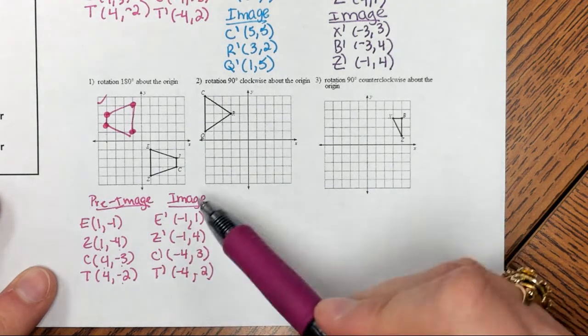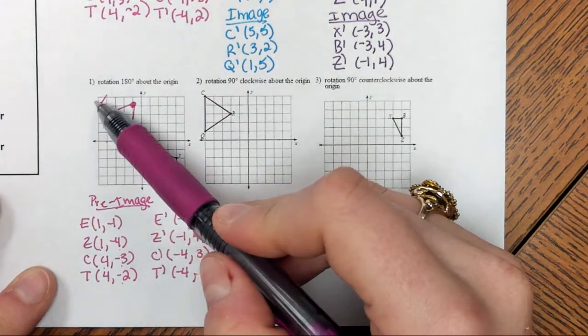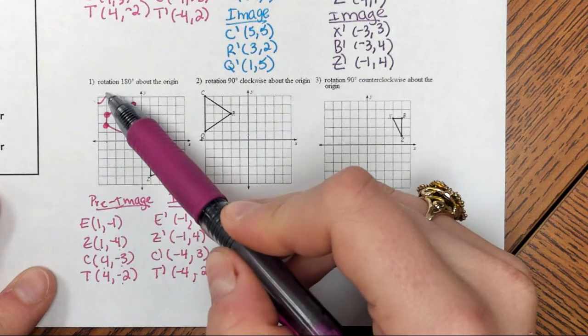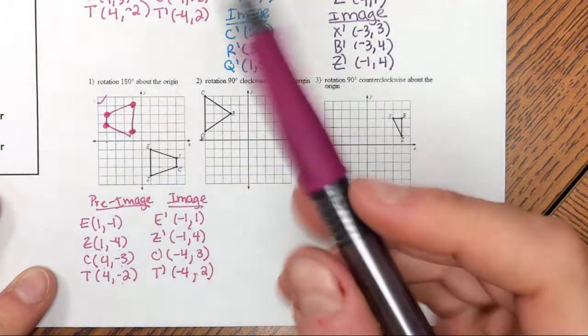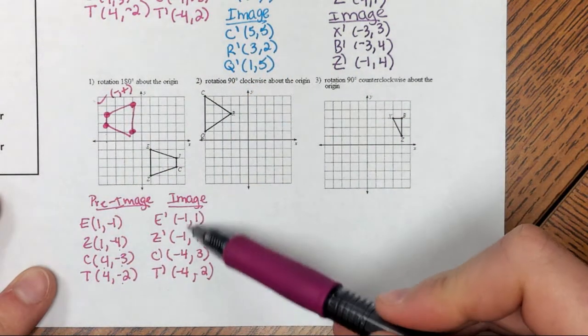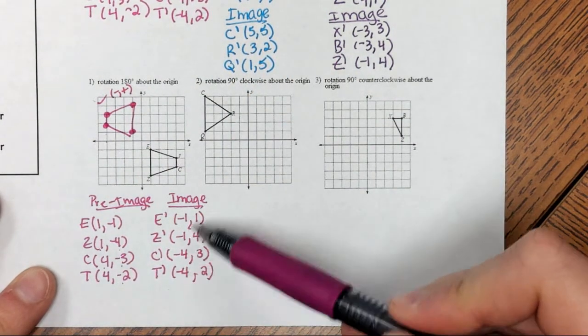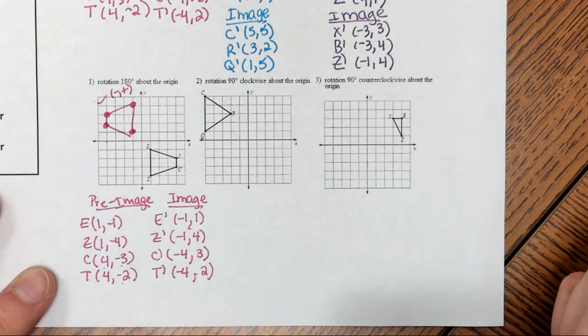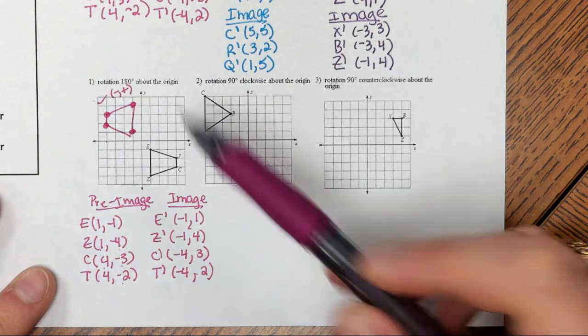Also, if you notice here, the image coordinates, my prediction was that this was going to end in quadrant 3. We know in quadrant 3, X is negative and Y is positive. So I can double check my coordinates here: negative, negative, negative, negative, positive, positive, positive, positive. That works out. Okay, so that's kind of a self-check.